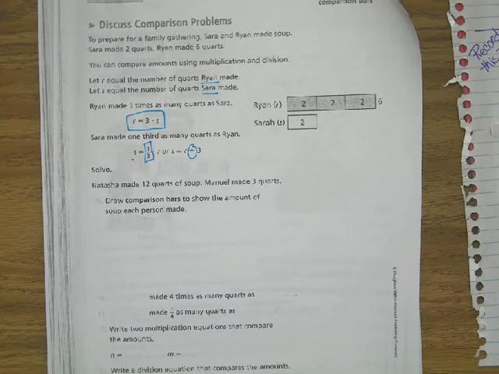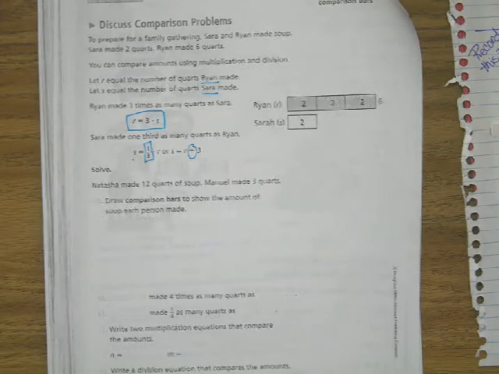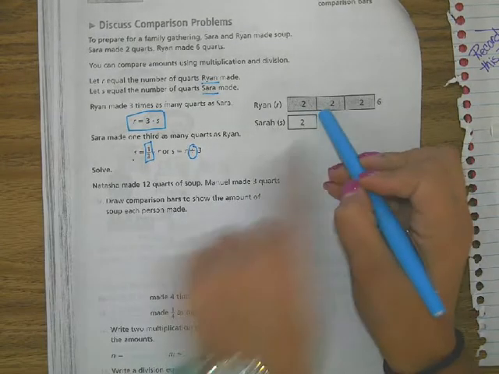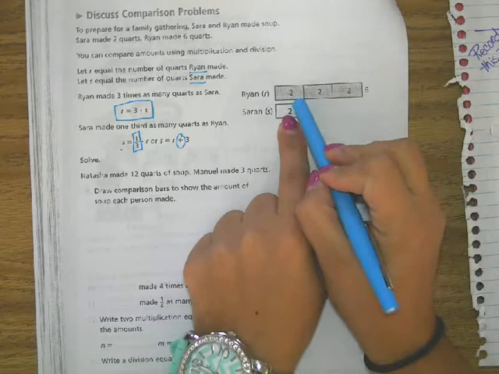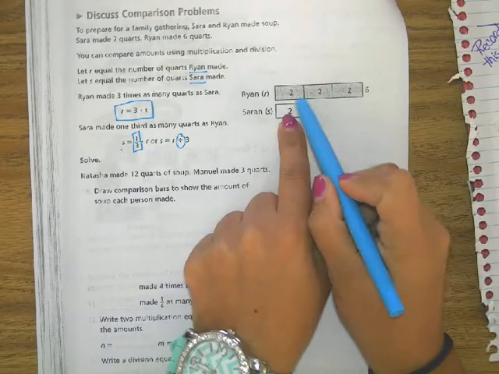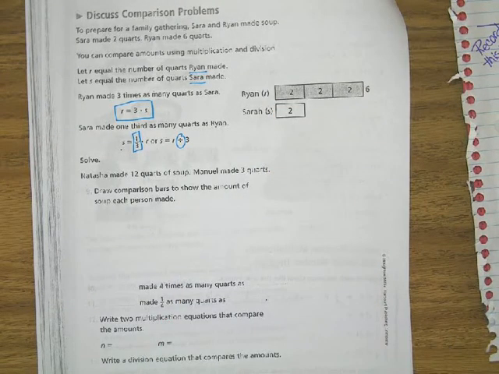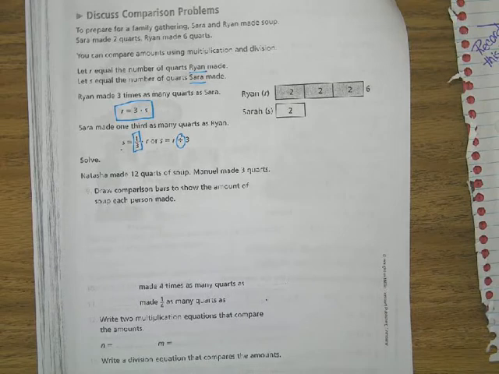Very nice job. Alright. So, up here, if we look at our comparison bars, why are there 2? Why do you think they put 2s for Ryan? What are you thinking, Zoe? Because 2 is a factor of 6. Okay, 2 is a factor of 6. Andrew? It's just that Ryan made 6 quarts and Sarah made 2 quarts, but since Sarah didn't make 3 quarts, so they had to divide it up into 2.